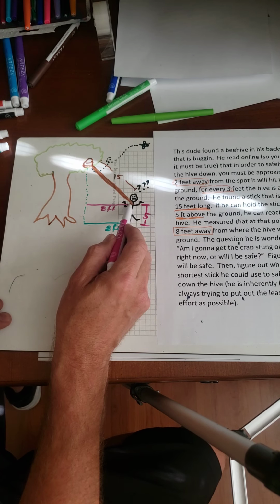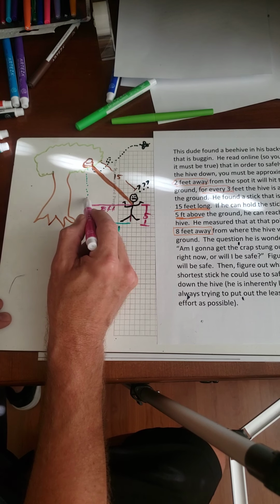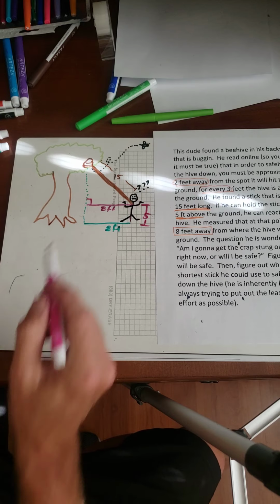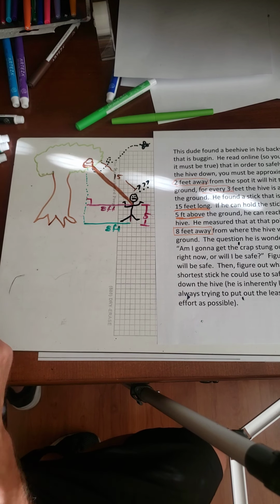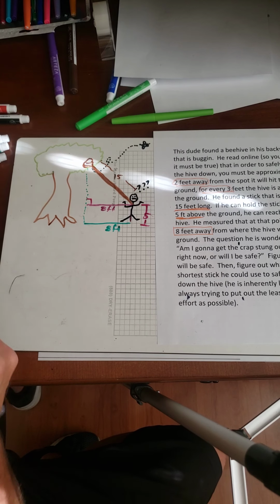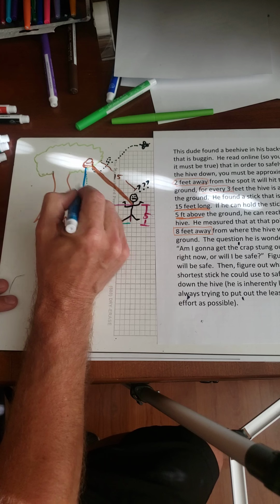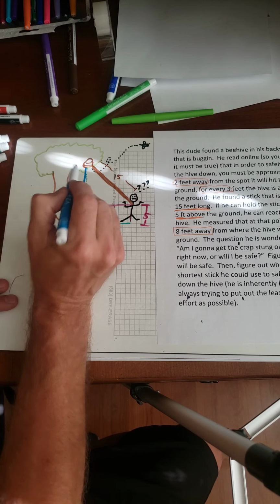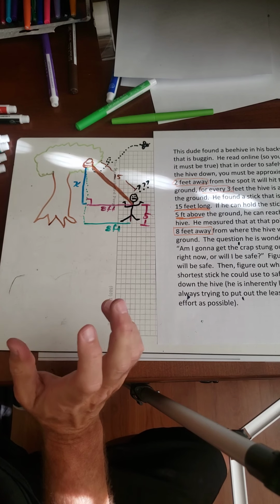But if I realize that this distance is going to be the same as the green one down here, then what I've created right here is a right triangle. So my right triangle is going to go from here to there. So this is what we don't know.